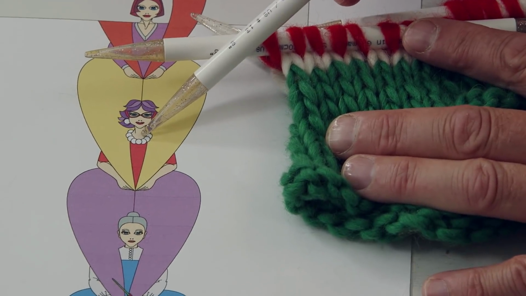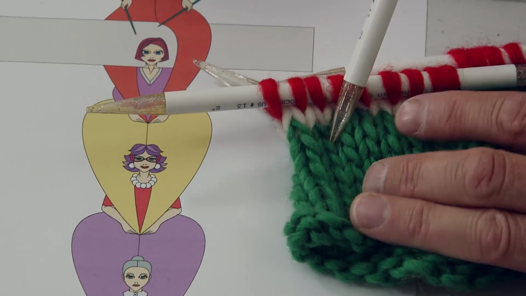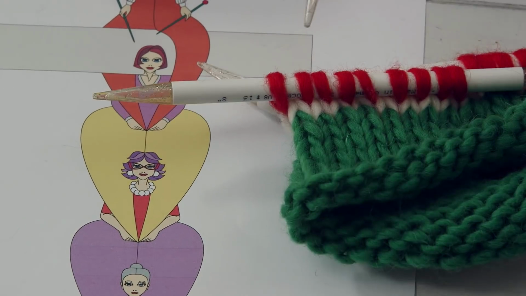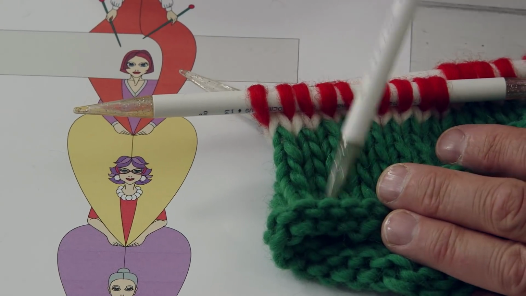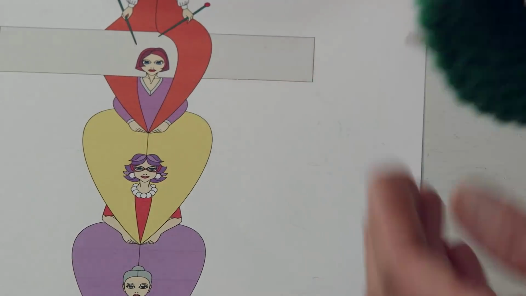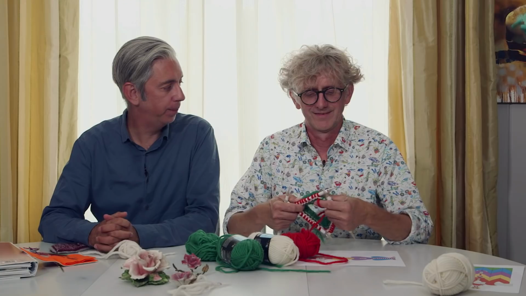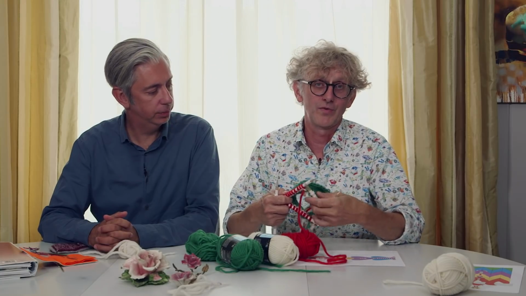Well, there's a lot of greens. So there's grandmother, great-grandmother, great-great-great, and so on. But you don't increase way down here. Only below. Only below the grandmother. So now I will show you how to increase.